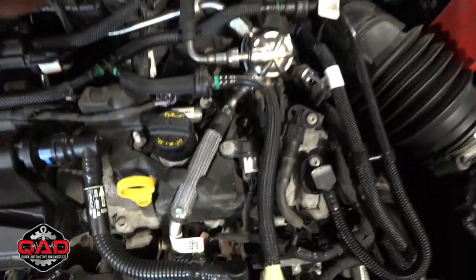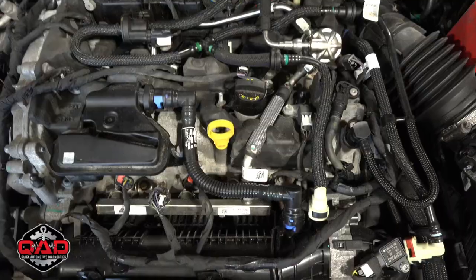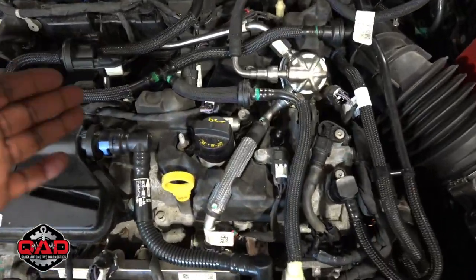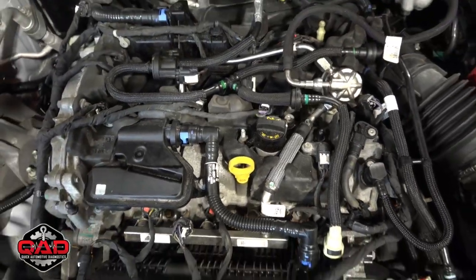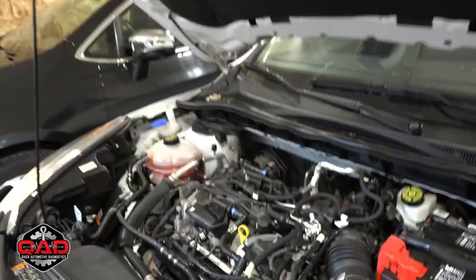I did back probe these with my scope and check the problem, but my scope was showing some sort of noise, but that was the injector activation there. That wasn't an issue.